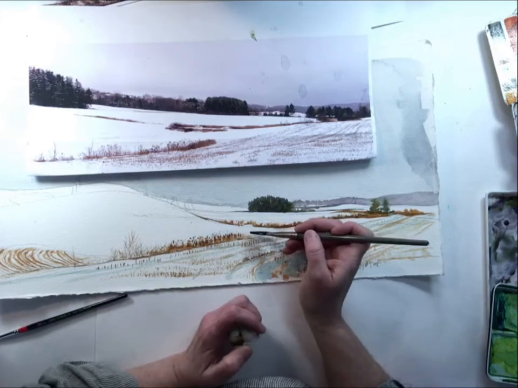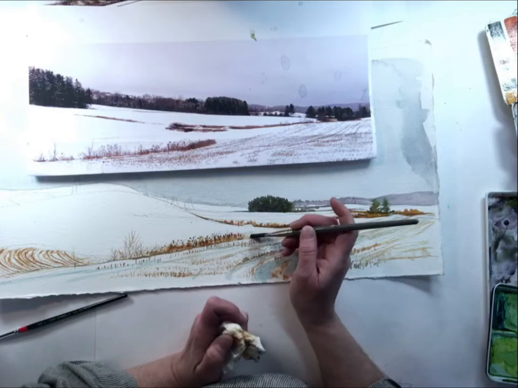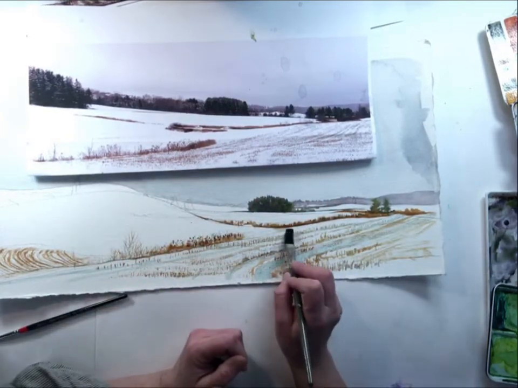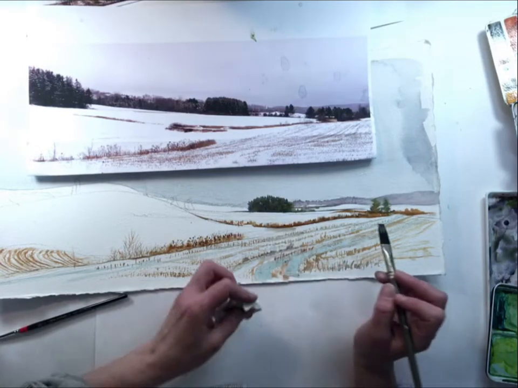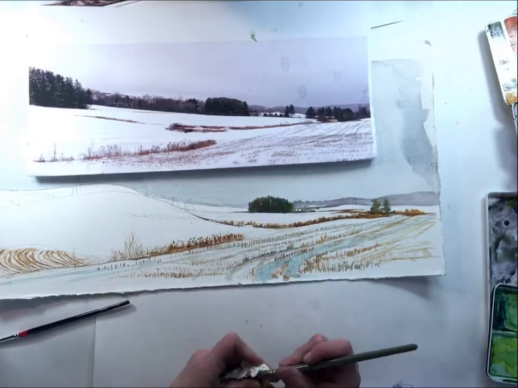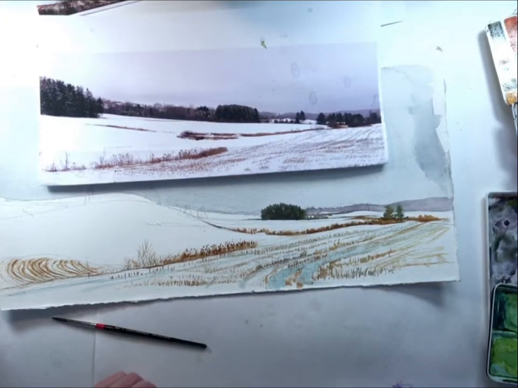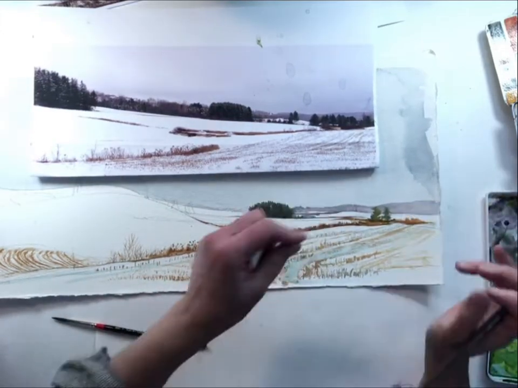So let's see, here's a little bit of water, and I'm going to just scrub this very lightly and then blot it. And I can do that over here too, where I'm going to put that giant blob of paint on. I need to kind of fix that a little bit. Okay. Yeah, so we're starting to build up the surface. This is not still wet over there.